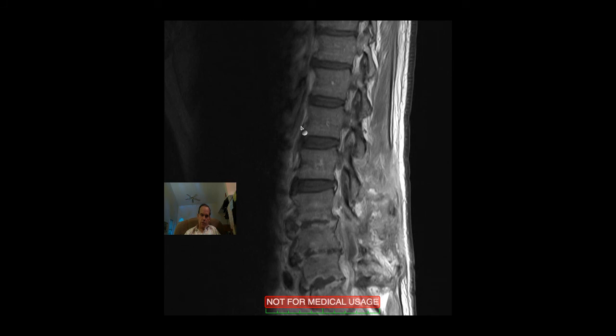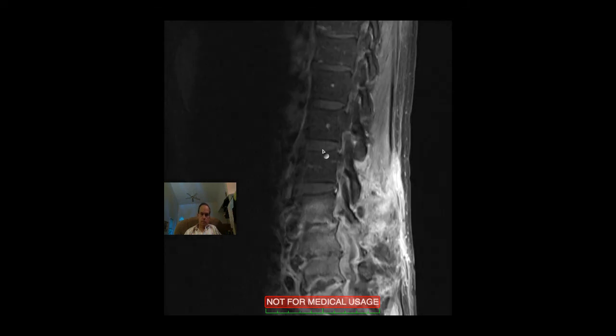Okay, here's with some IV contrast delineating these structures pretty well. Here you can see a fat suppression sequence with low signal in most of the vertebral marrow, but markedly increased signal throughout the substance of L3, 4, and 5, indicating an inflammatory process.